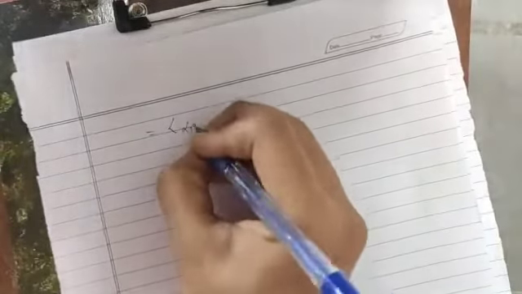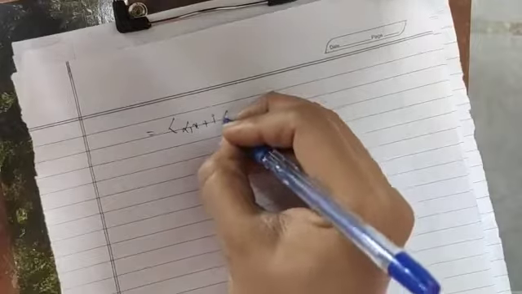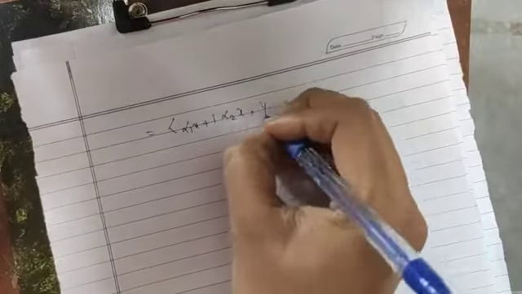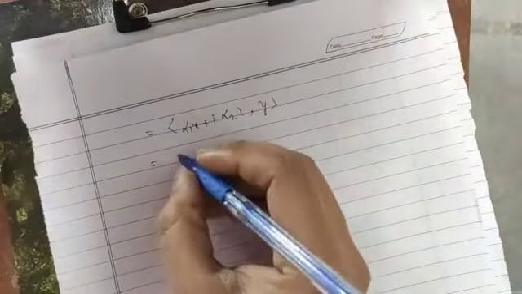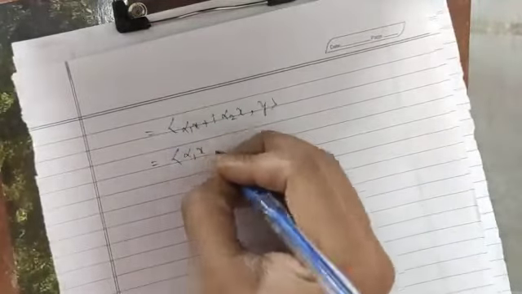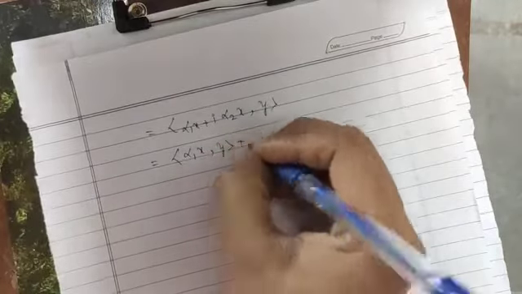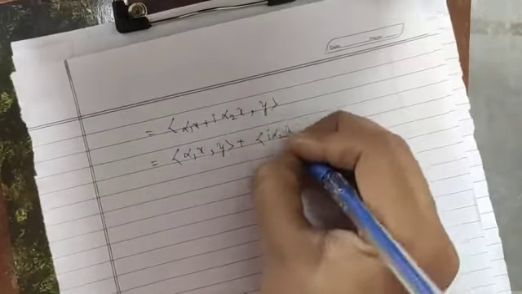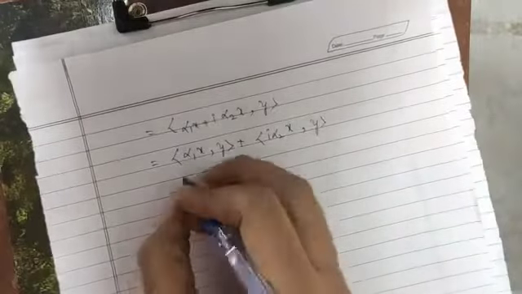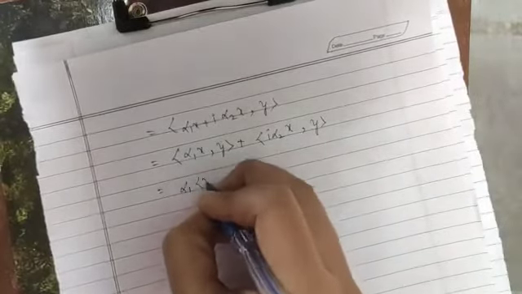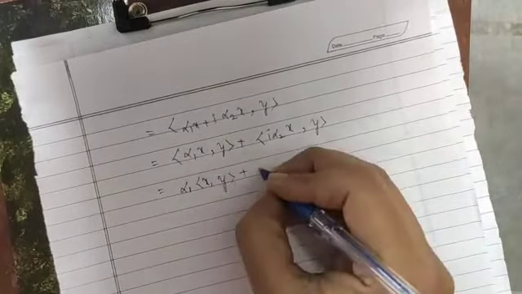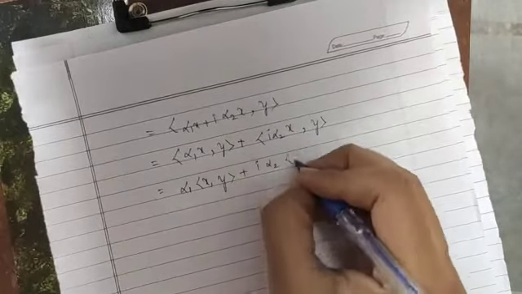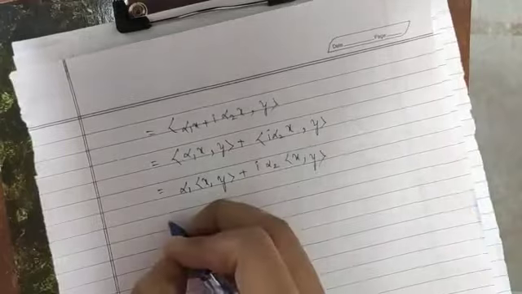Now you will get inner product of alpha 1 x plus i into alpha 2 x comma y. Using your property 3, you can write this as inner product of alpha 1 x comma y plus inner product of i into alpha 2 x comma y. This is nothing but alpha 1 into inner product of x comma y plus i into alpha 2 into inner product of x comma y.